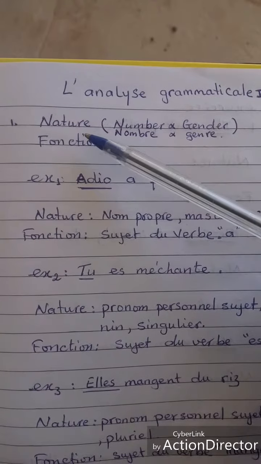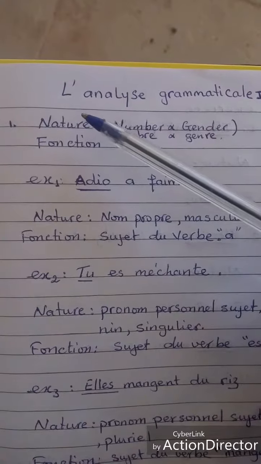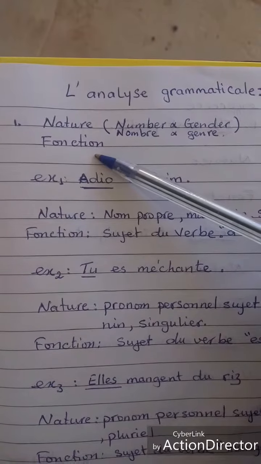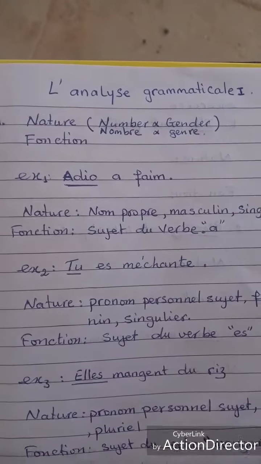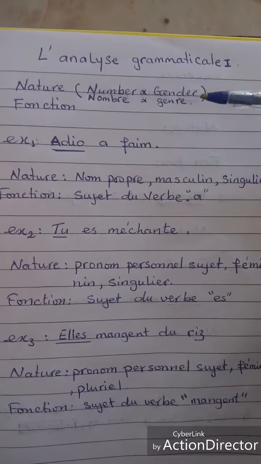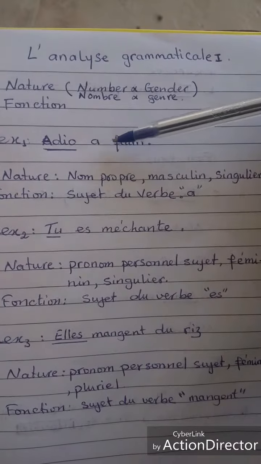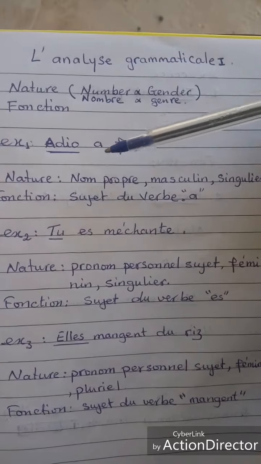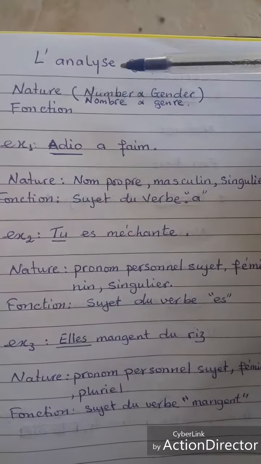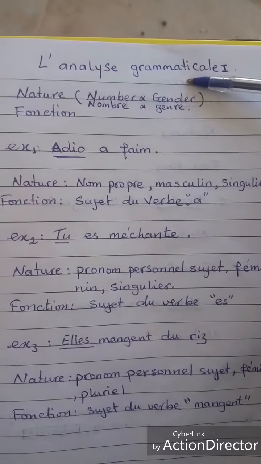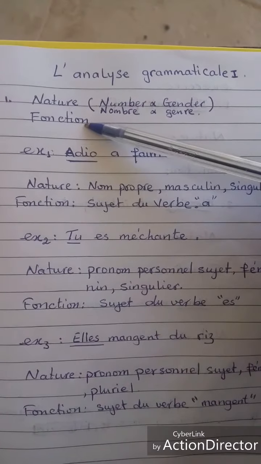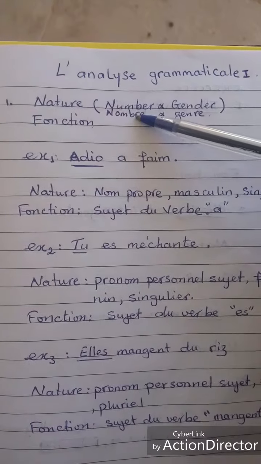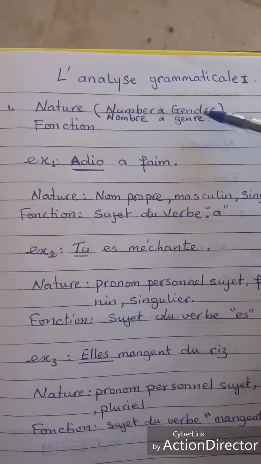They can underline a word in a sentence and ask you to give the nature of the word and its function. So when we finish this lesson, normally a student must be in a position to analyze all the words that constitute a sentence. Now, as I said, anytime you hear analyse grammaticale, it is all about nature and function. So what is nature? The nature of a word includes the number of the word and its gender.